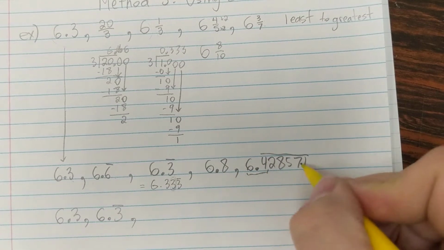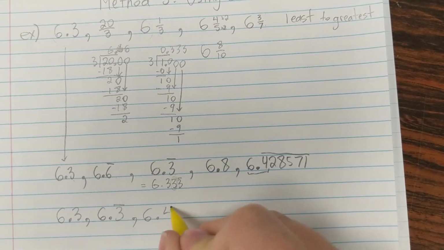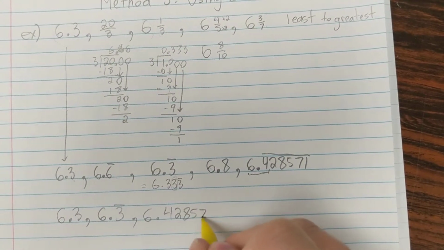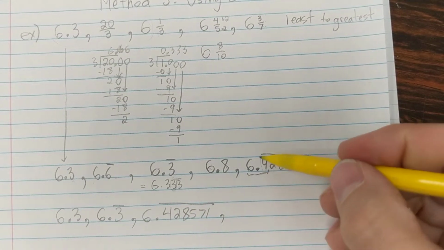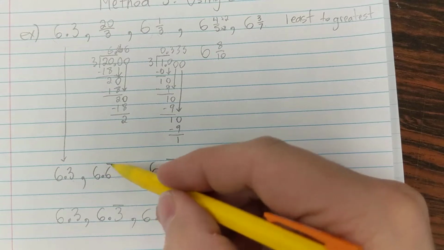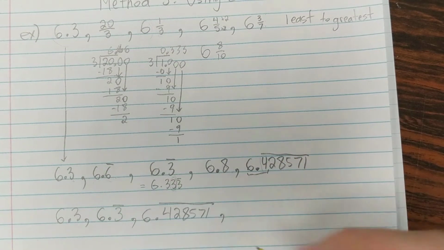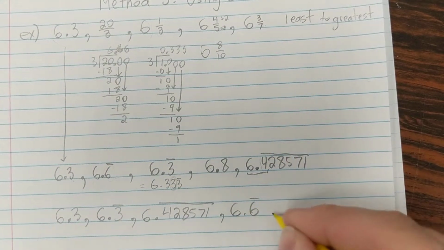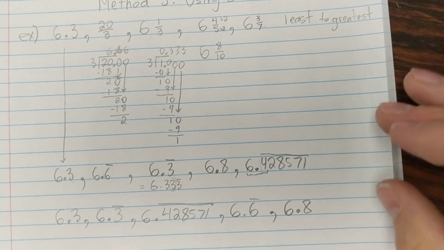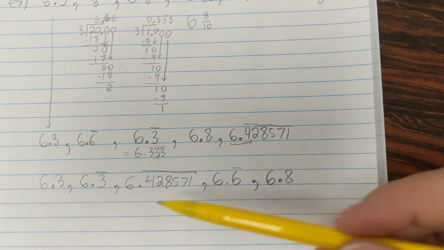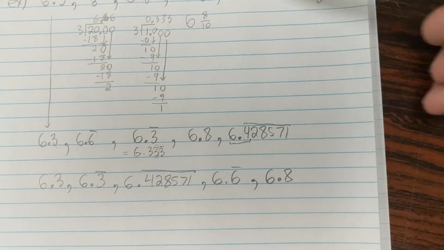Then it's our one with 6.4, so 6.428571. Next, looking at our tenths spot, we have a 6 and an 8. It's going to be the one with 6, so 6.6 repeated, and then 6.8. And just like in method 2, our final step is to change these back into their original forms.